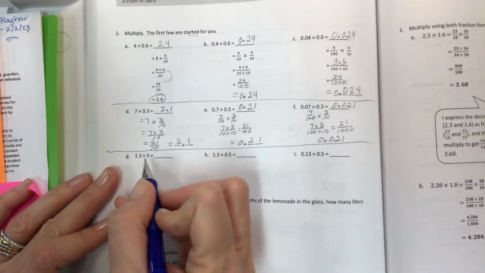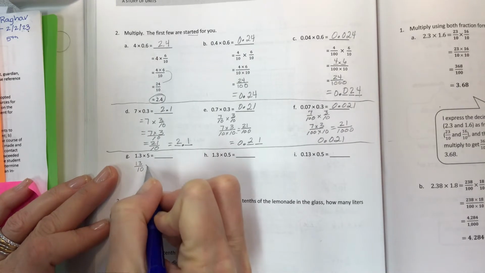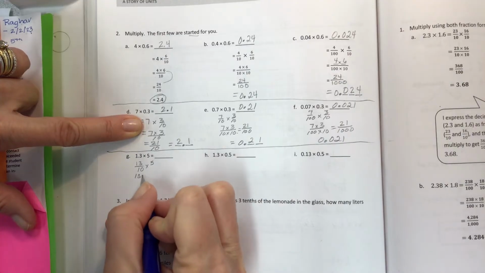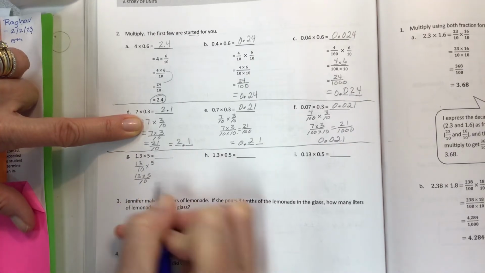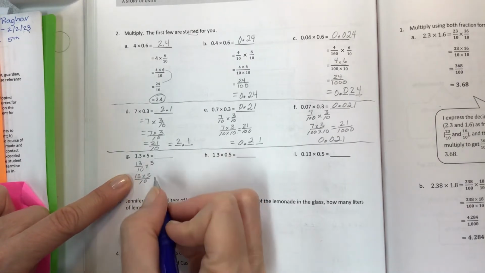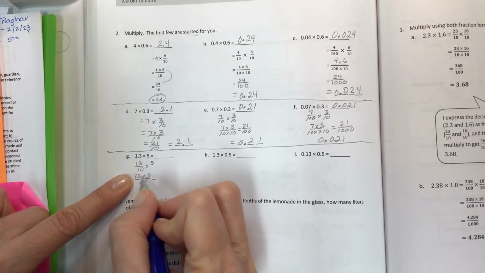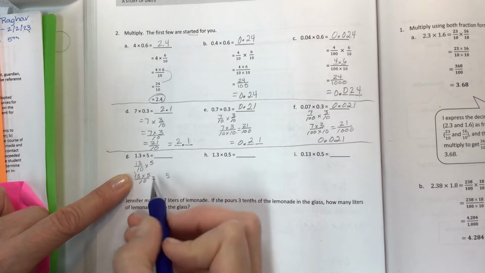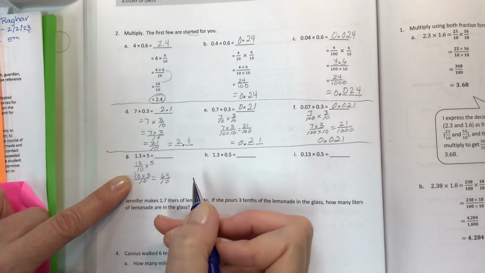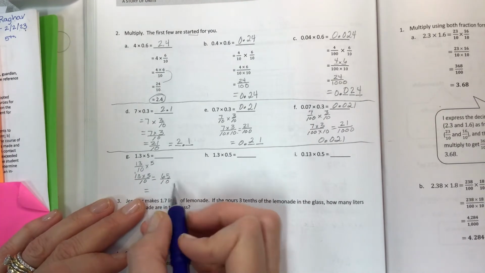1.3, 1 and 3 tenths. 13 tenths times 5. 5 being the whole number, just like it was up there. 13 times 5 over 10. 13 times 5. Use the standard algorithm over here, or just solve it by carrying over your number into the tens place. 5 times 3 is 15. Carry that 10. And then 5 times 1 is 5 plus 1 is 6. 65 tenths. This is a real test. How do you write this in decimal form?